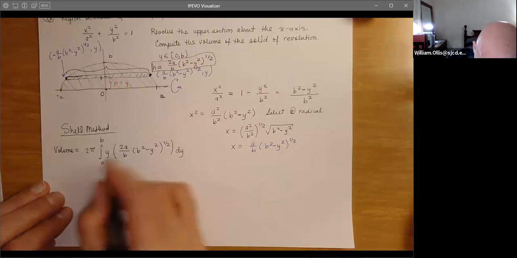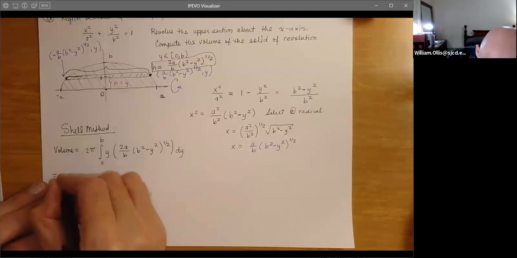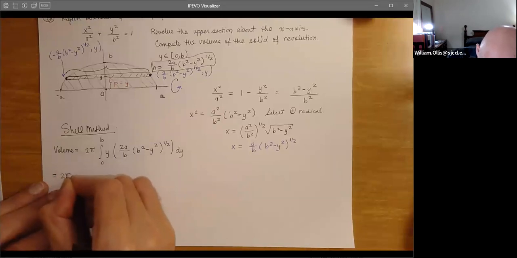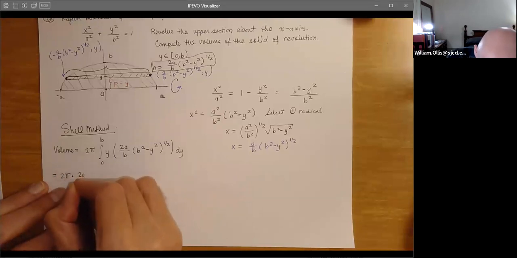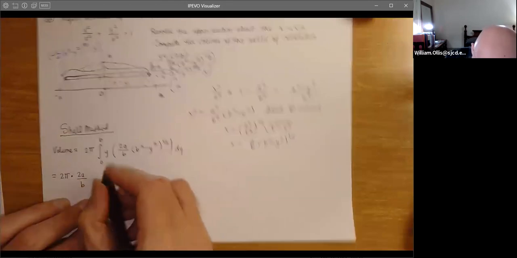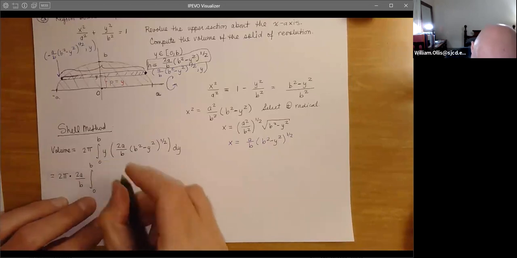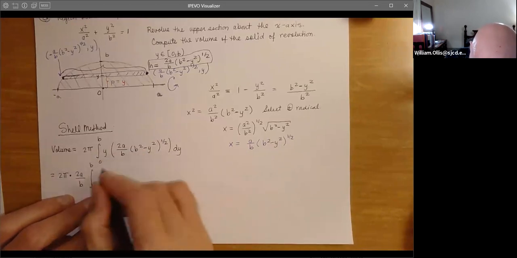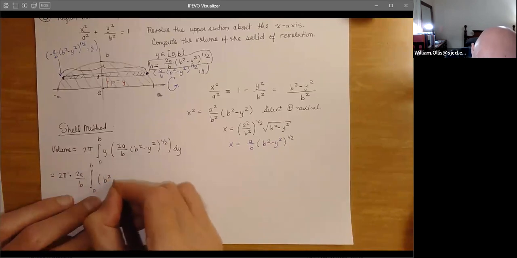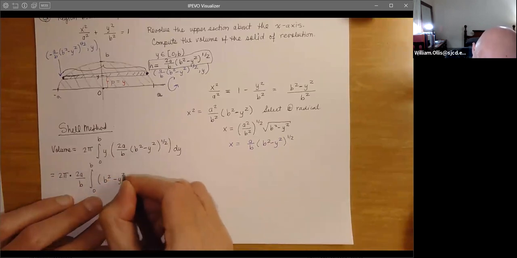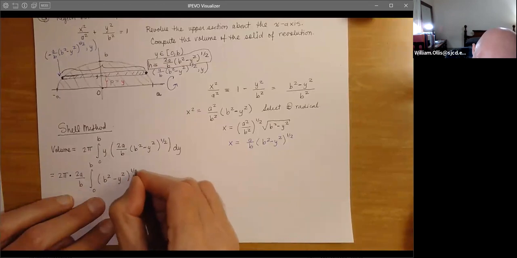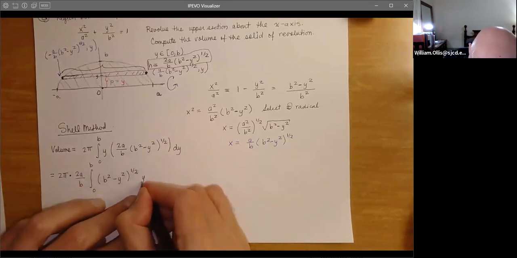The 2a over b can factor out. So we have 2 pi times 2a divided by b, 0 to b. And now I'm going to move the y over, then we'll adjust it. So we'll have b squared minus y squared to the 1/2, and then we have the y dy.